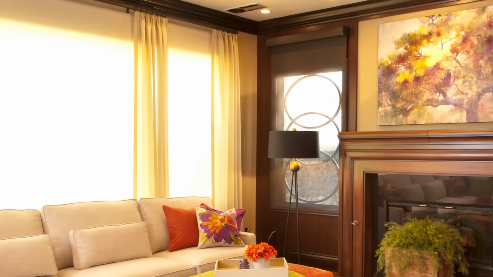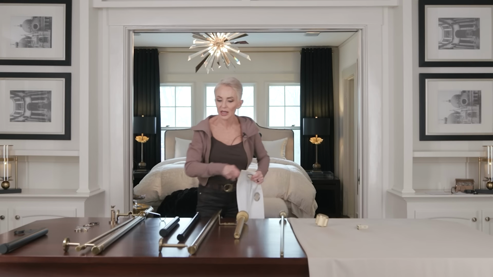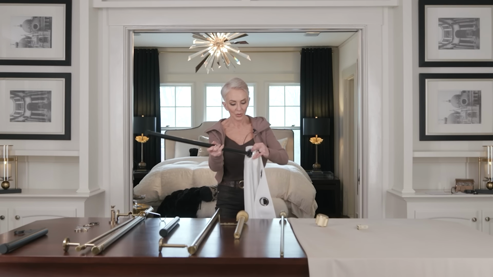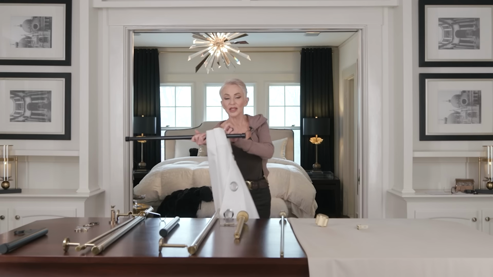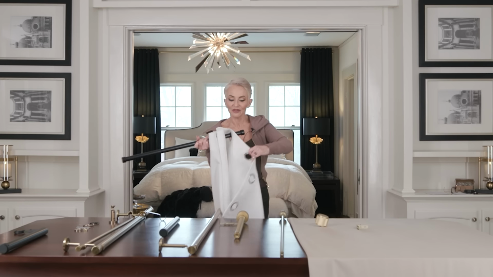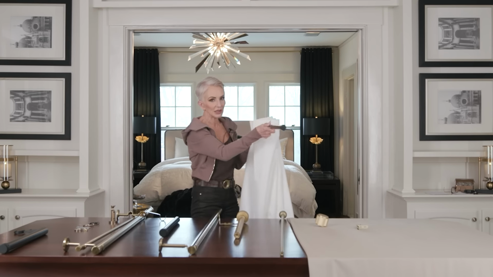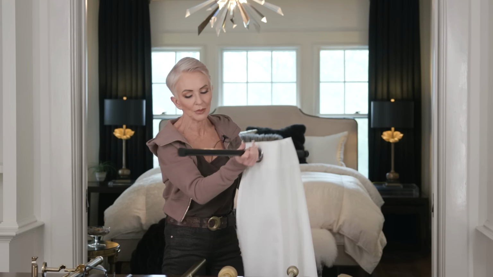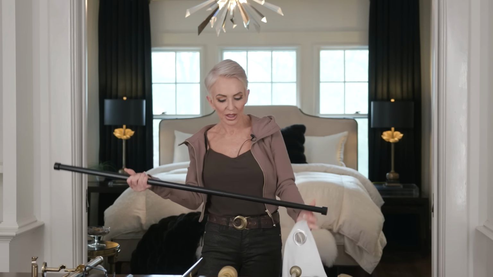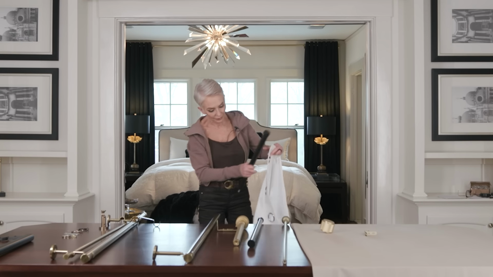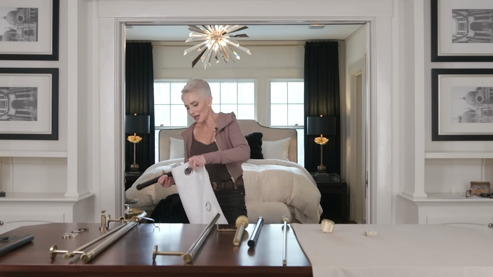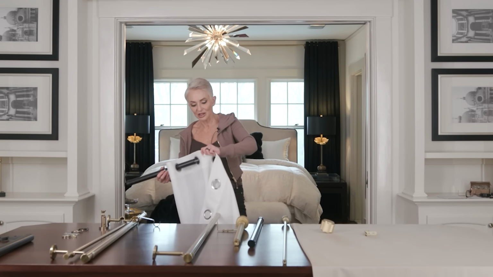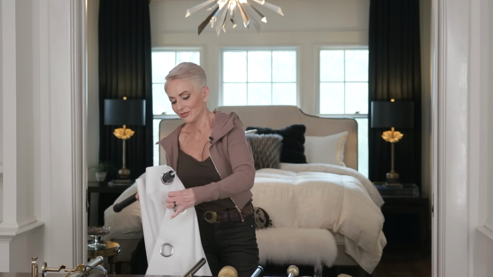So here is a 1-inch rod, and you can see how that fits on this grommet. That's the other reason I like grommets, is they tend to fit on most rod sizes. You see the amount of space there? But let's say we put it on, this is going to be 1.5 inches, and still it fits.